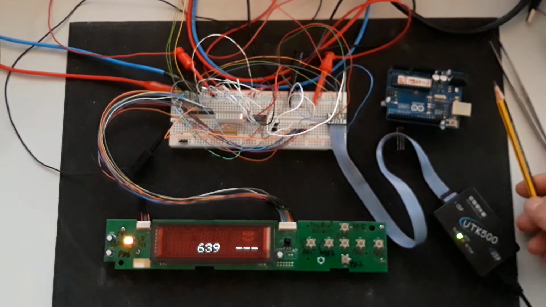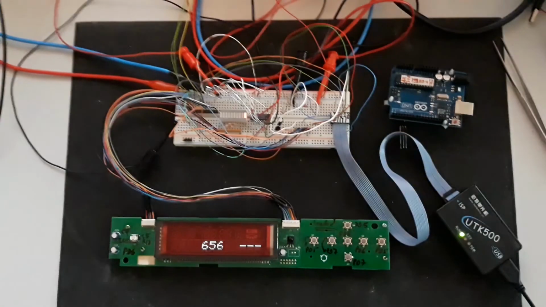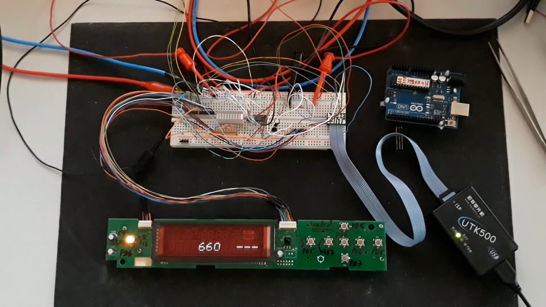Or you can do it directly from the Arduino, okay? And use 4 pins in this case: MOSI, MISO, SCK, and reset. These 4 pins allow you to program the processor on the board, okay? It's not necessary to remove the processor from the board to do the programming, okay?